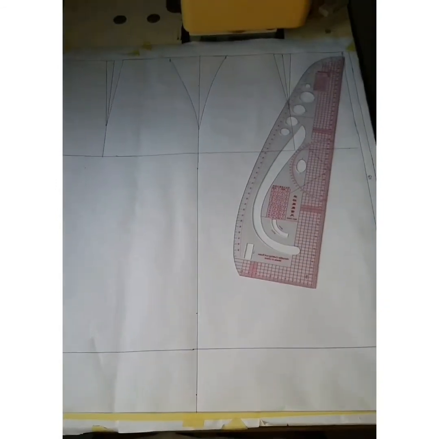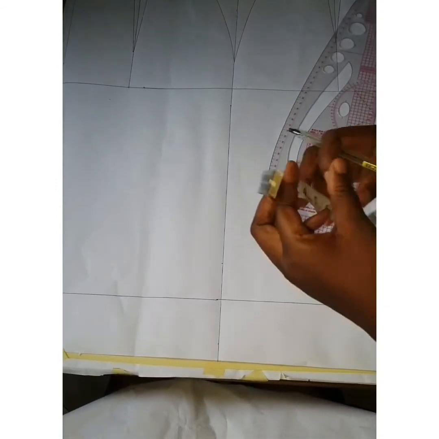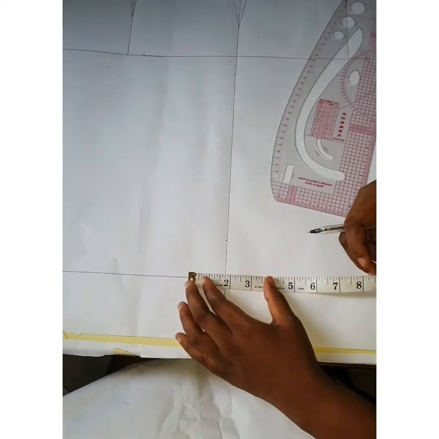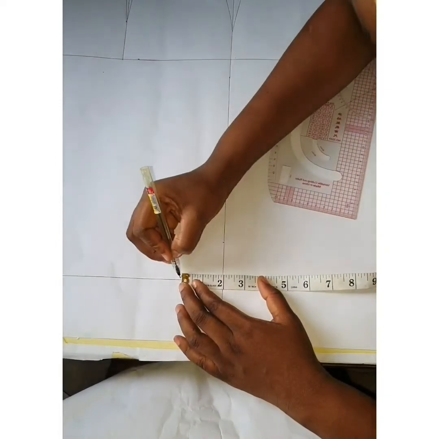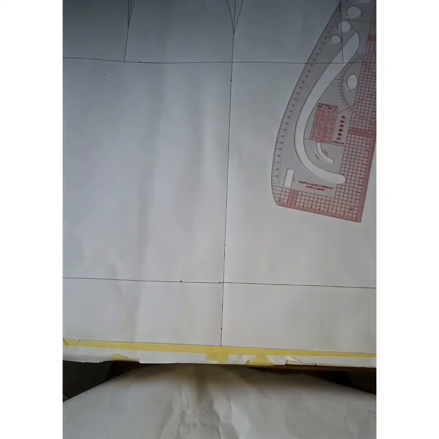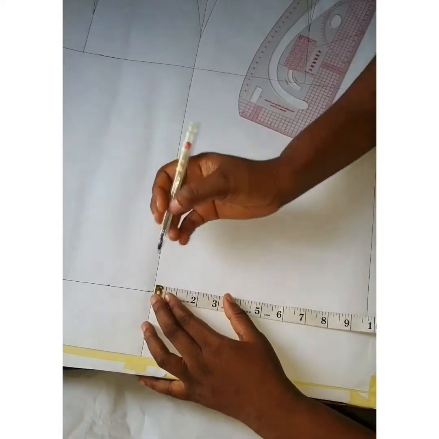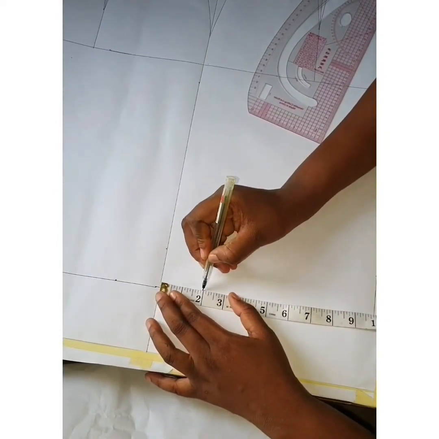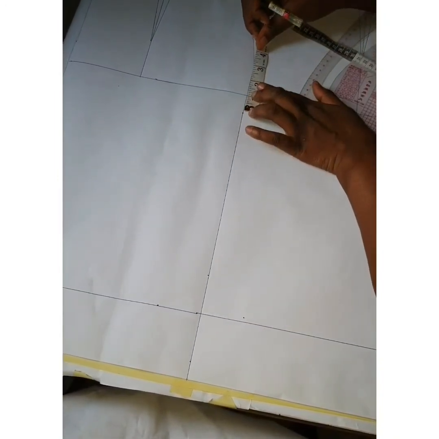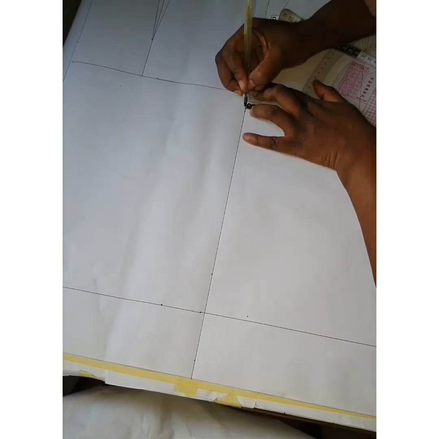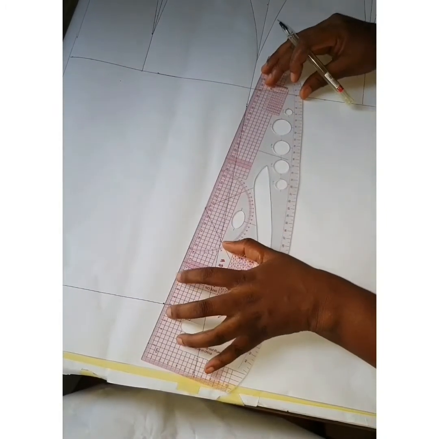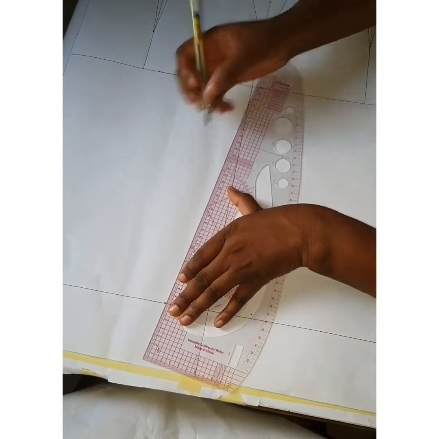So in case you want it as a pencil skirt, as a pencil shaped skirt, this is what you do. At the down part, just measure 2 from here. The other side, so measure your 2. And come, this is the hip line. Just come down by 1 inch and take your ruler to draw the margin.